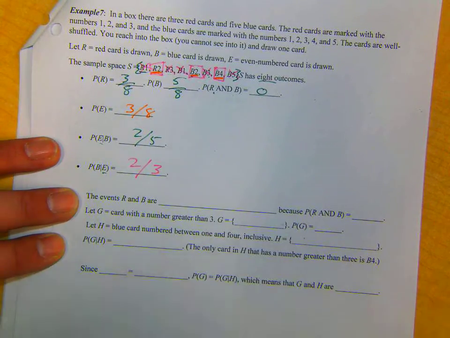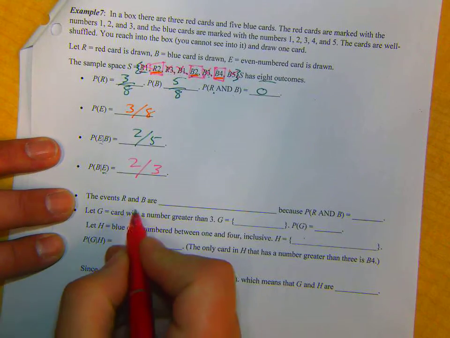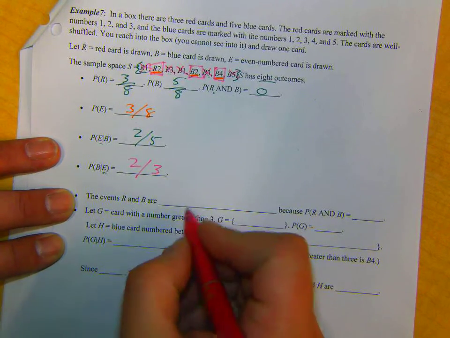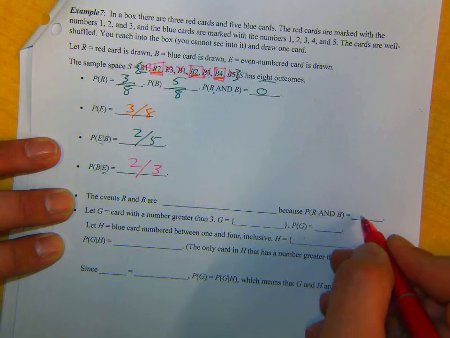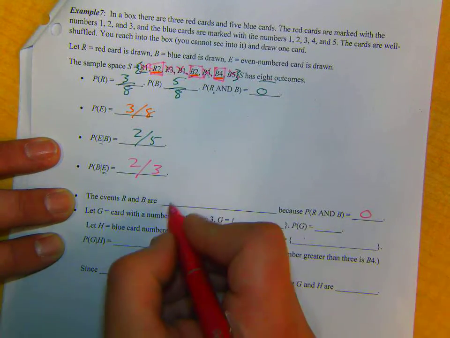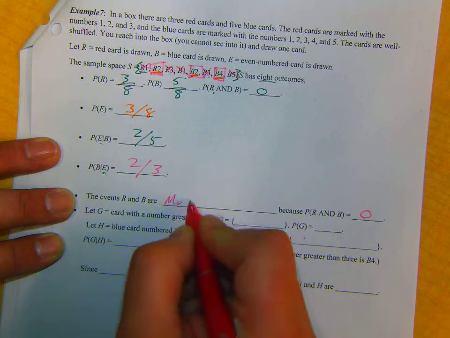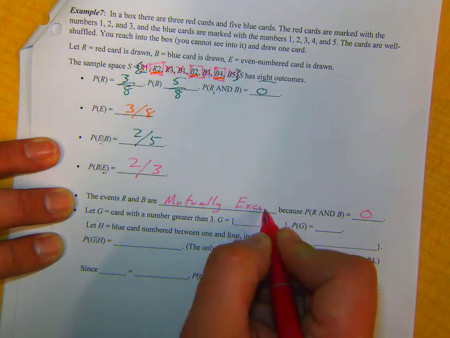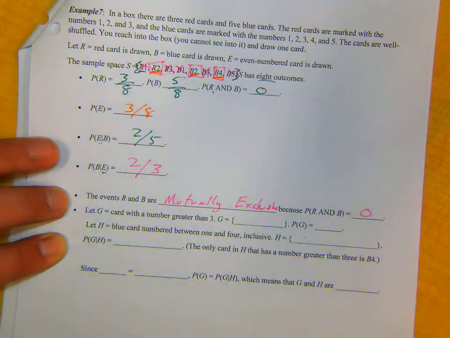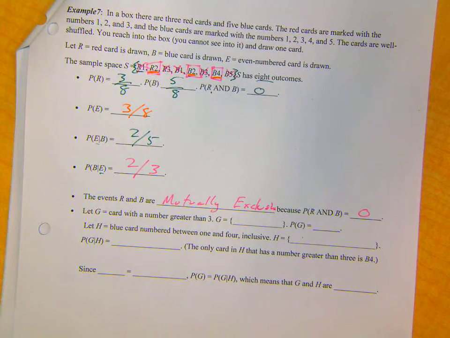Always. So the events of R and B are what? Oh, because P of R and B is 0. We know these are mutually exclusive. Blue and red can't happen together in this scenario. All right.